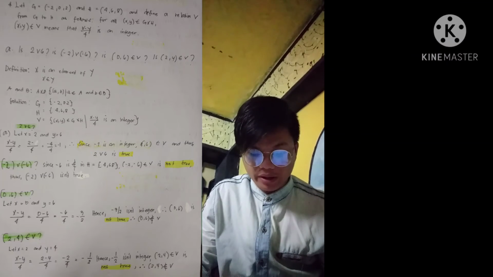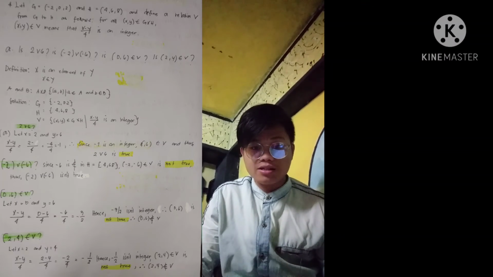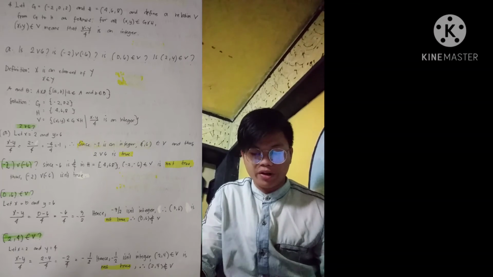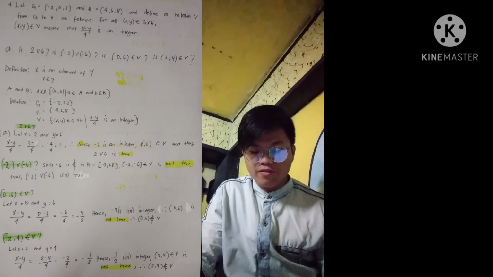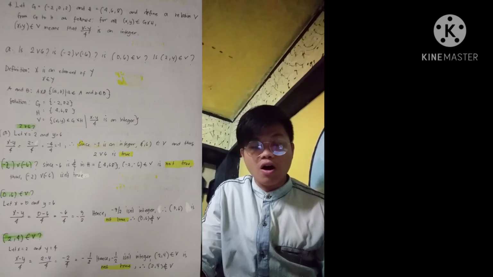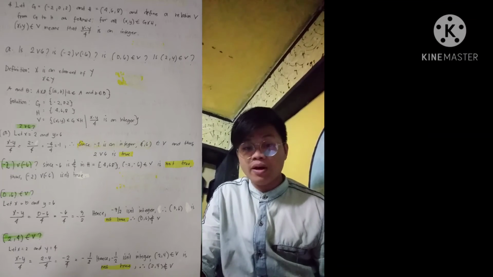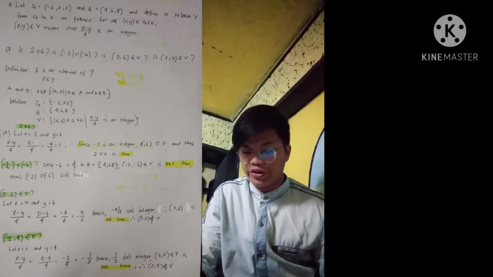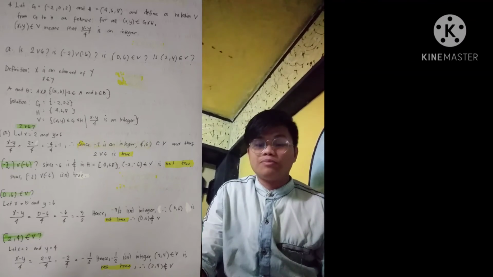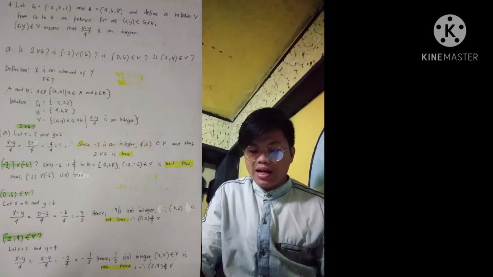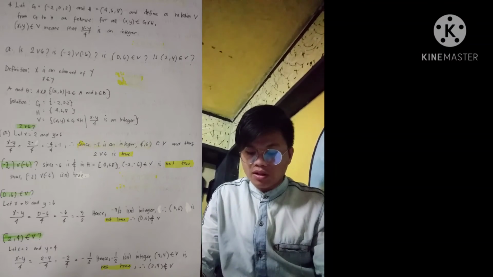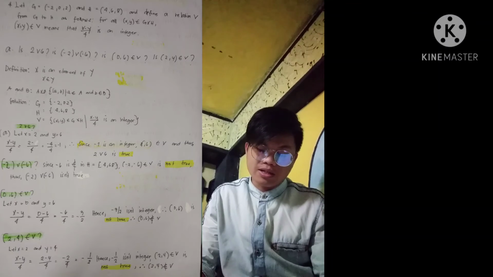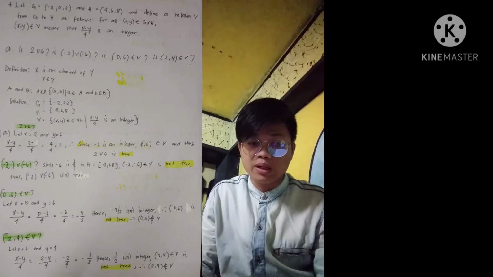Is (2, 4) an element of V? Let x equal 2 and y equal 4. As usual, we have to substitute the values. So we will have the result of negative 2 over 4, which equals negative 1 half. Hence, negative 1 half is not an integer, and (2, 4) is not an element of V. So therefore, the statement that (2, 4) is an element of V is not true.